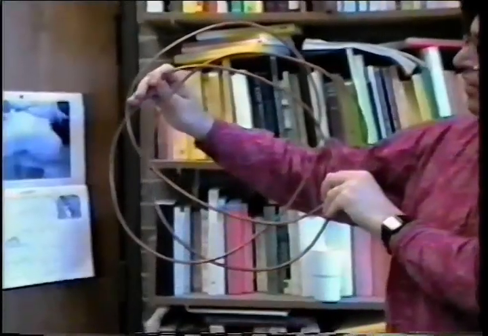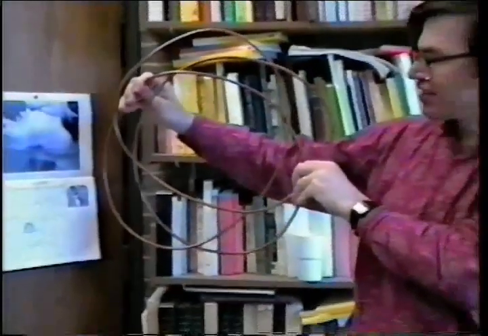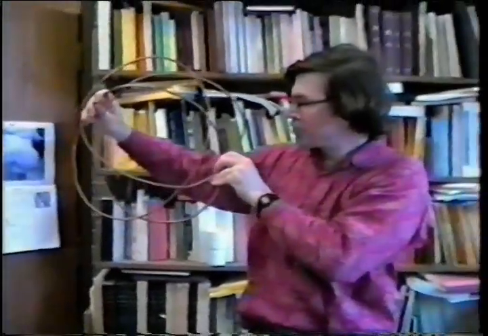So the reason I think it's called a Turk's head knot is that it's vaguely reminiscent of a turbine. Generation of hot air or steam or whatever, it turns around and generates electricity.